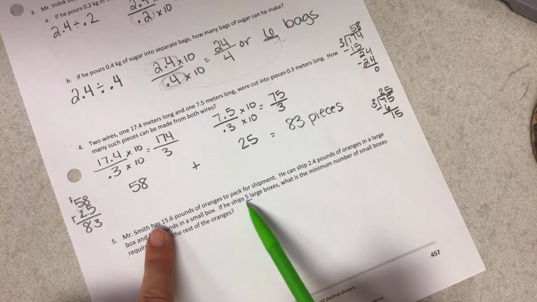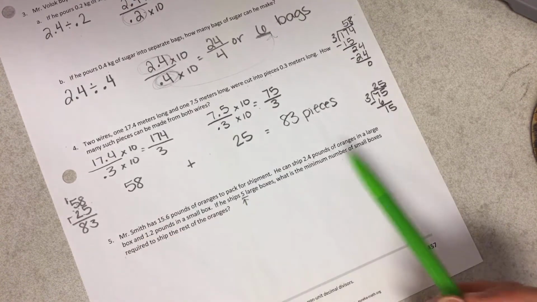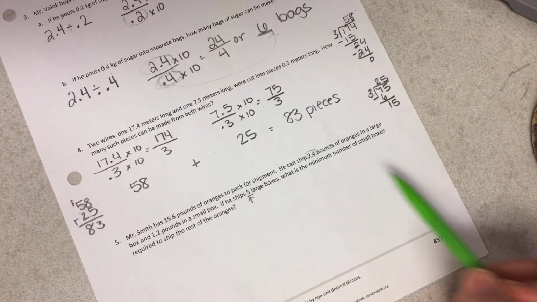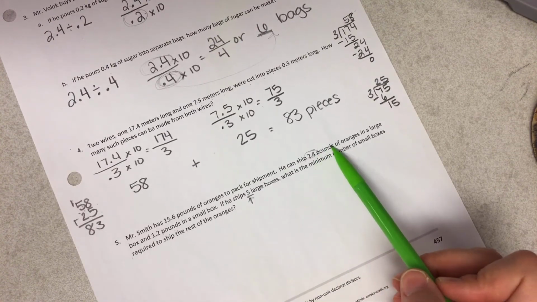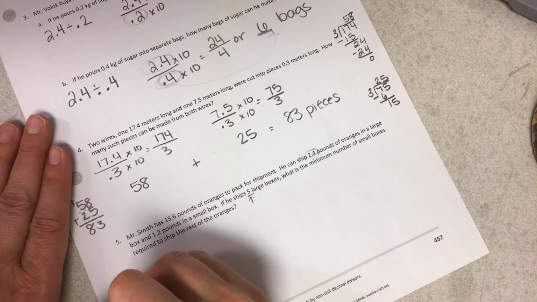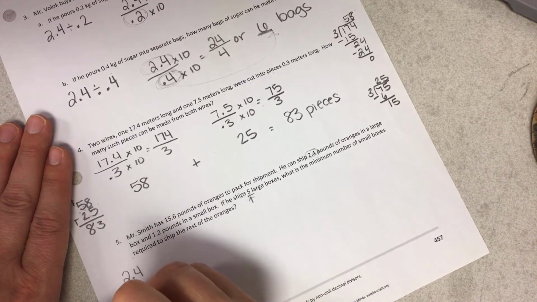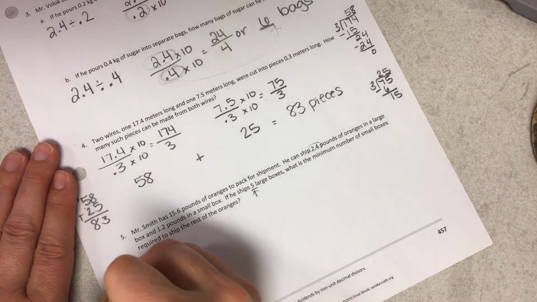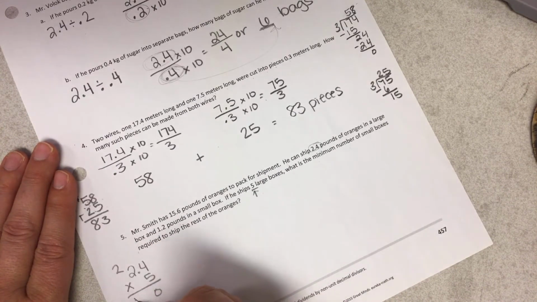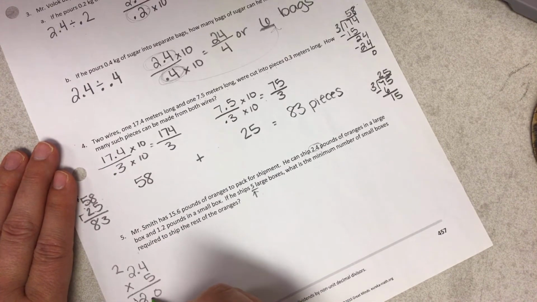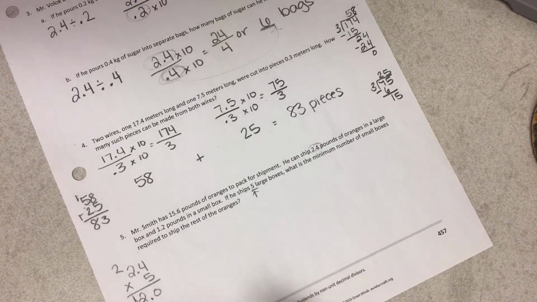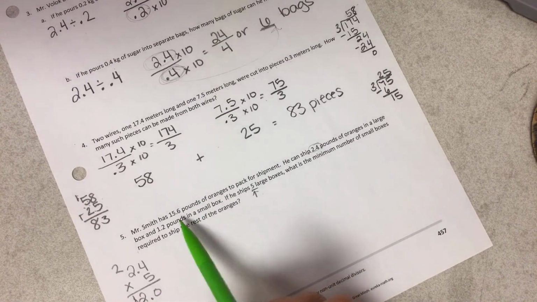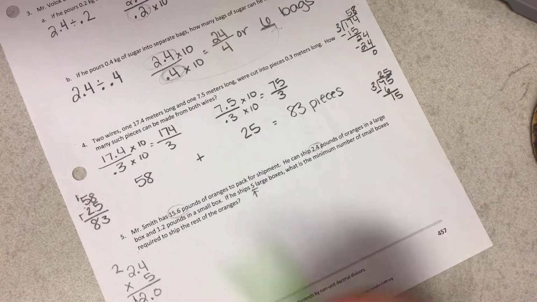I can only ship in 5 large boxes. So if he can ship 2 4/10 pounds of oranges in a large box, I'm going to figure out how many pounds that is in the large boxes. Then it's a tenth, so I need to do 20. So he actually can ship 12 pounds in the large boxes.